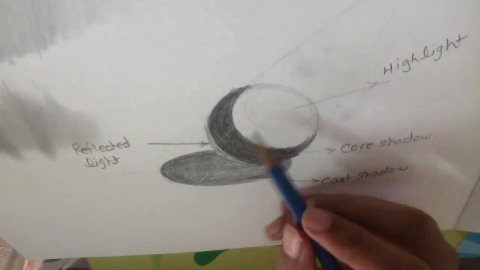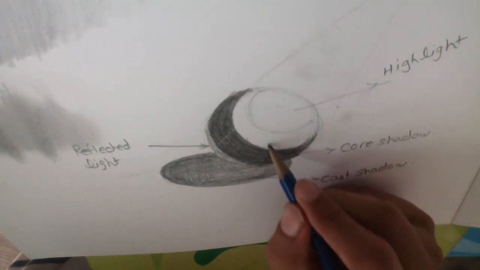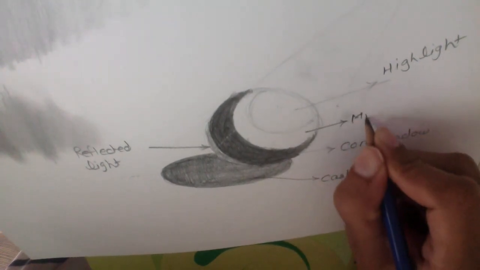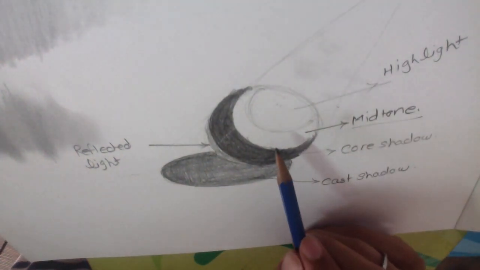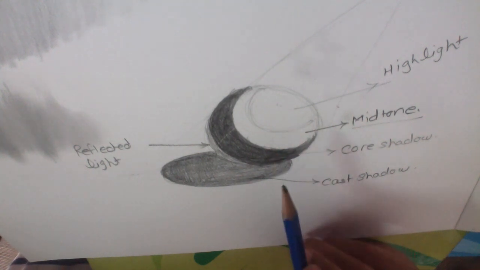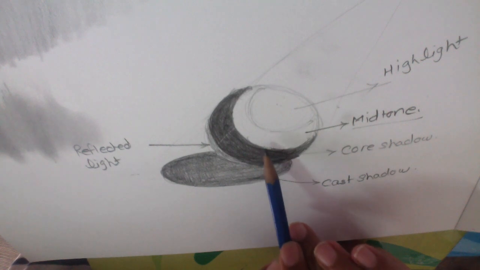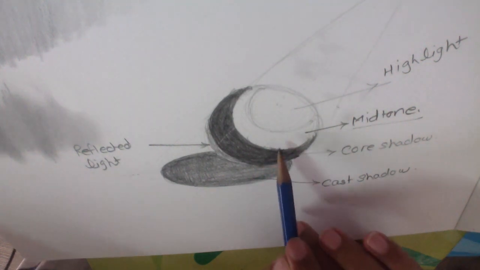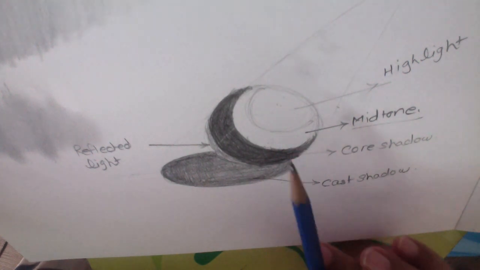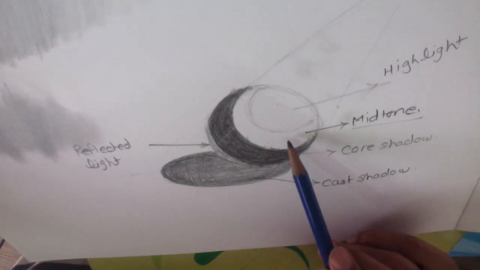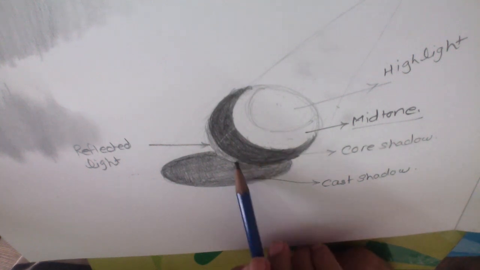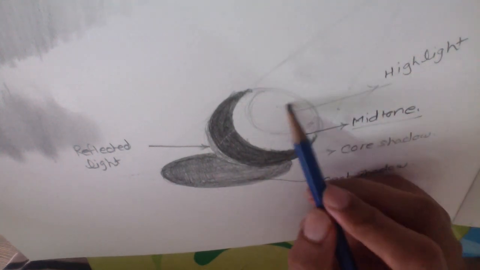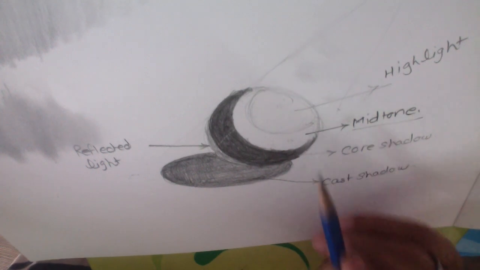Now next is mid-tone. It will fall here in this part. What is mid-tone? Mid-tone is the value of the subject that is the original shade or original color of the object. So imagine if this is a red color ball or red color object, whatever is the original shade of that object, you can see it here at the mid-tone. That you need to show here. After that, it will become dark at the core shadow, and this will become the lighter part at the highlight.